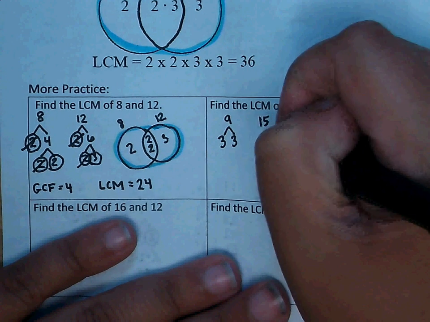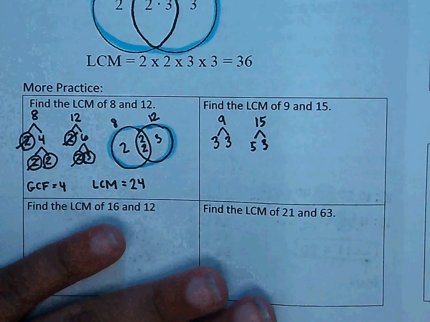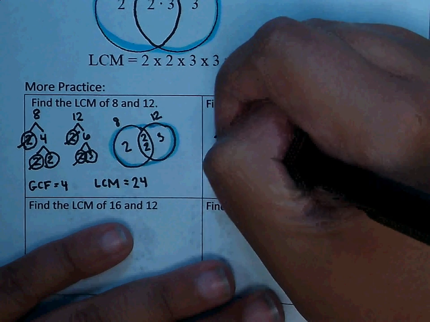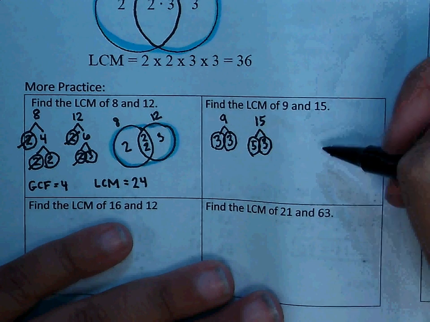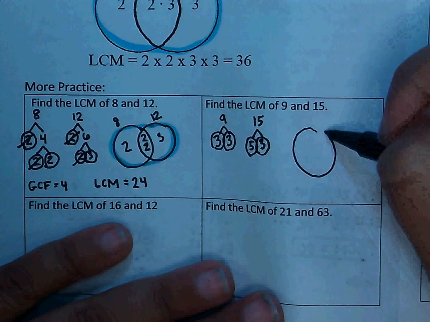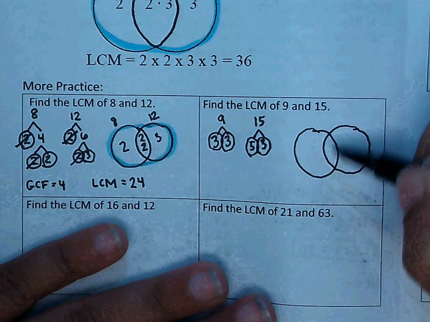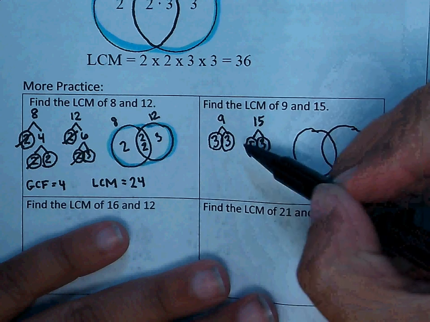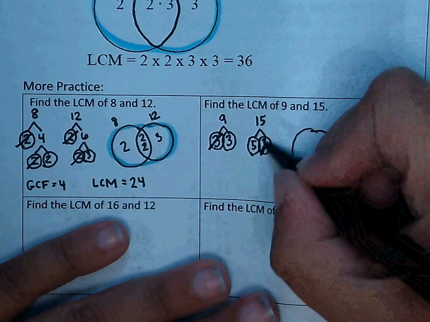And let's break down 15. Those are pretty easy, huh? All right, let's make our Venn diagram. You only put in the middle what they share in common. So this has a 3 and this has a 3, so let's put 3 in the middle.